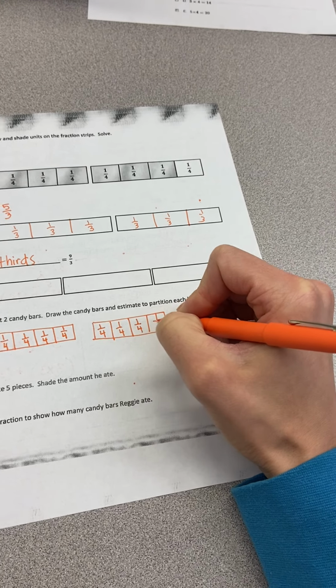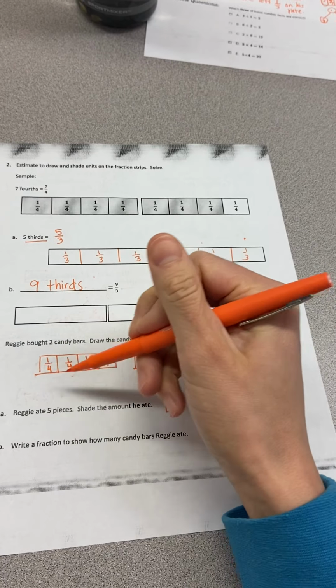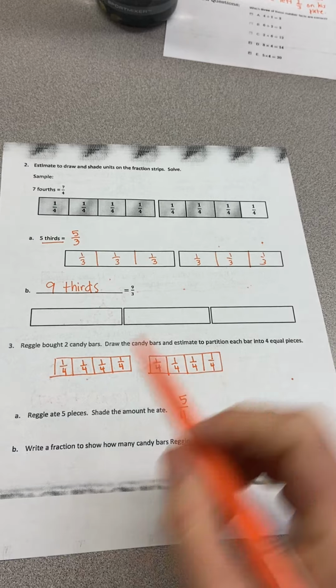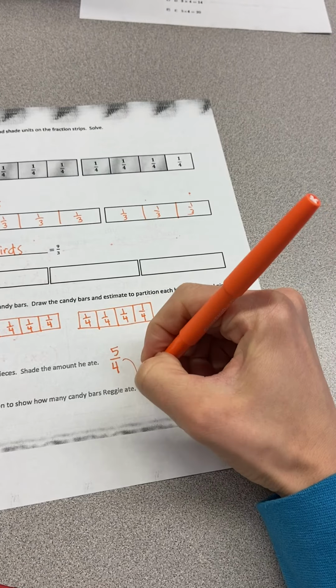So he ate 5/4 of the candy bars, and I would shade in 5 pieces. Write a fraction to show how many candy bars Reggie ate. This would be down here.